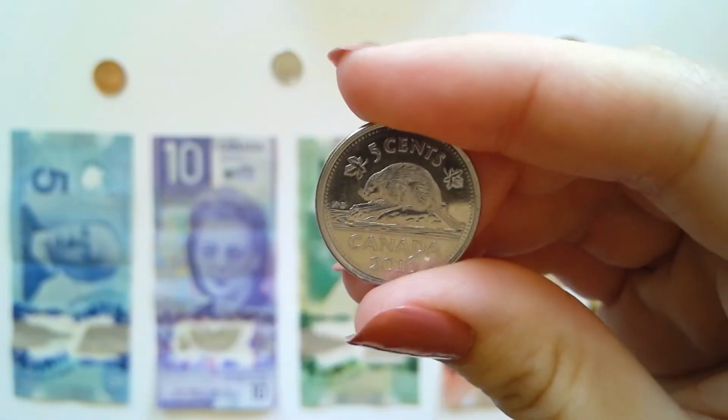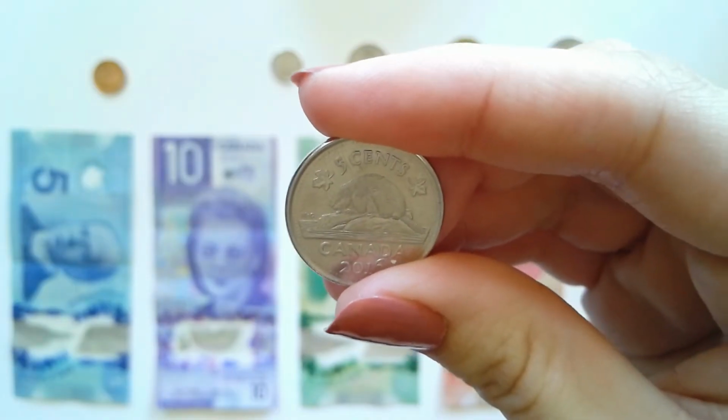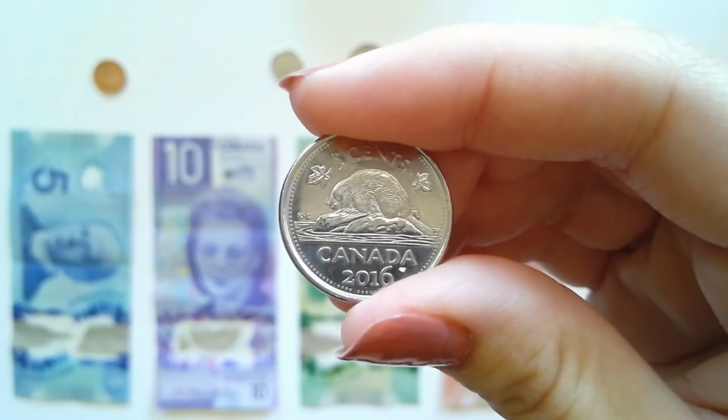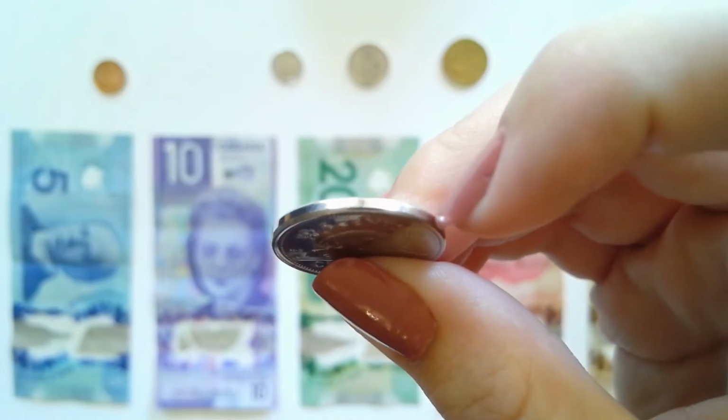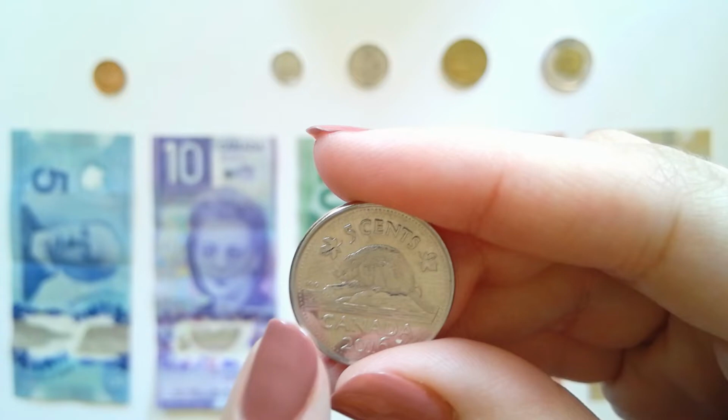Next, we have the 5 cent coin. This one is called a nickel. The nickel is silver color, it has a smooth edge, and it usually has a picture of a beaver on one side.